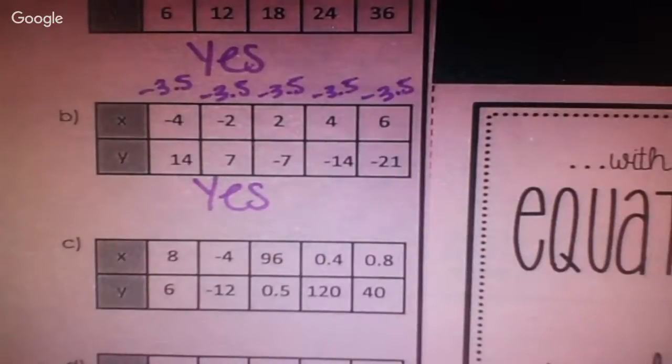If you get to the second set of points and your K value is different, it's automatically a no. You don't have to continue. As soon as that first K value is different, you can stop. But you can't stop until you get to that different one.